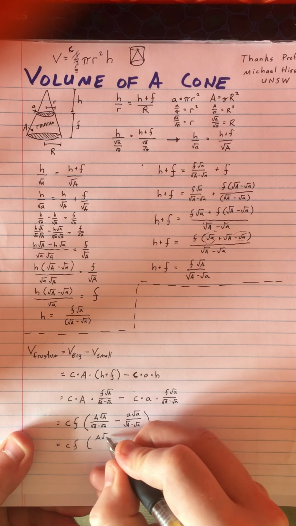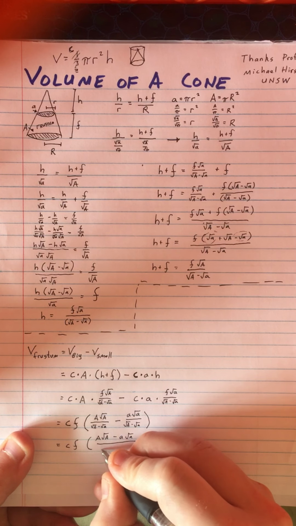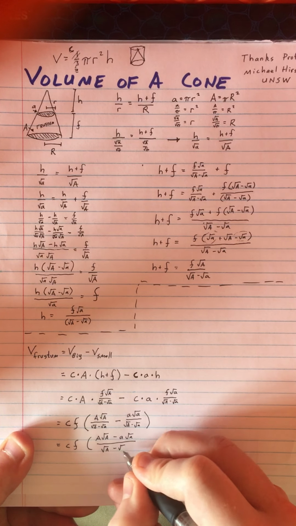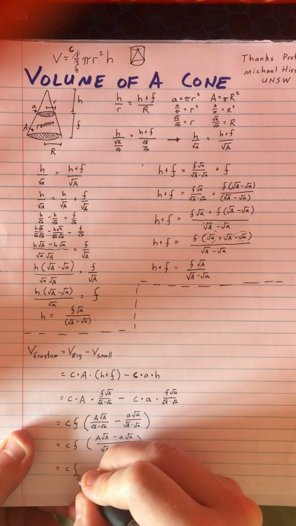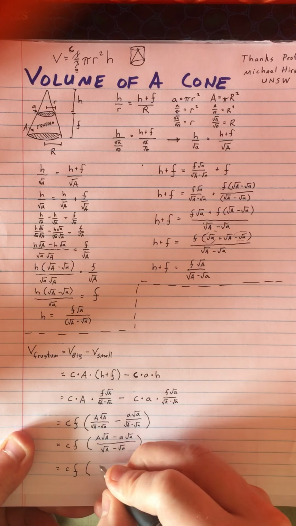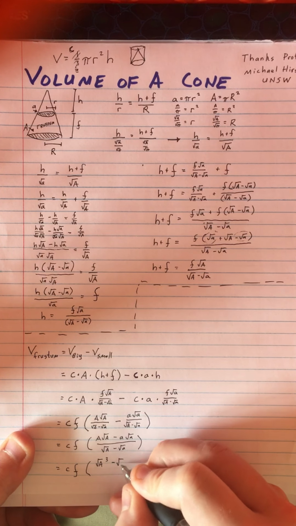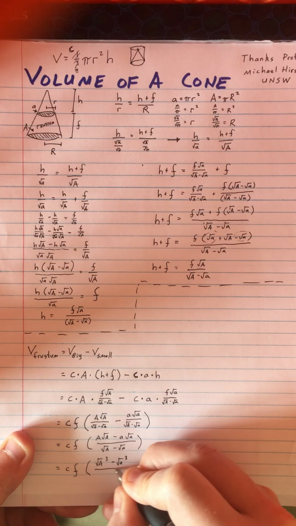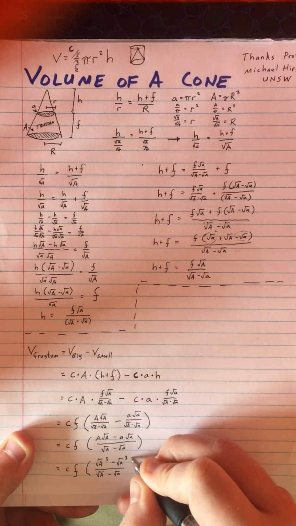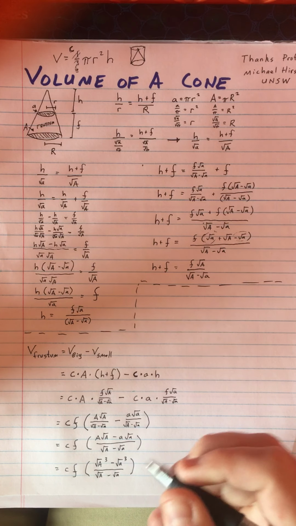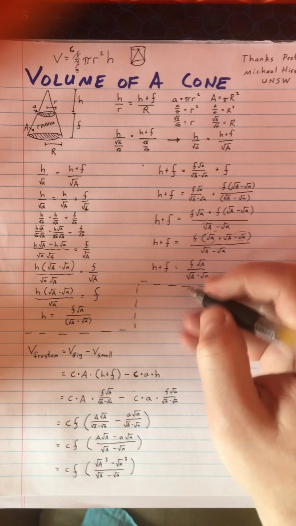This is going to be a square root big A minus little a square root little a all over square root big A minus square root little a. Which, if you are super sneaky, you might recognize as the square root of big A cubed minus the square root of little a cubed all over square root of big A minus square root of little a. Now, why is that helpful? Well, consider this.